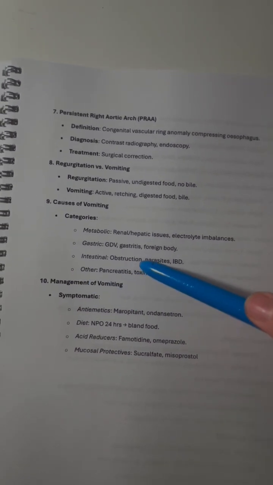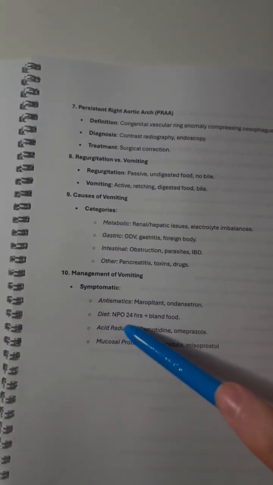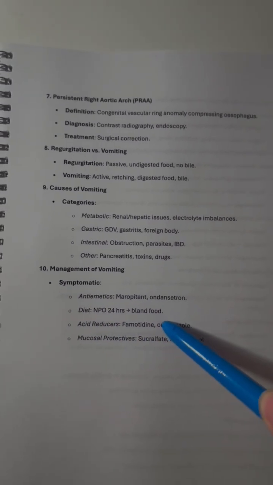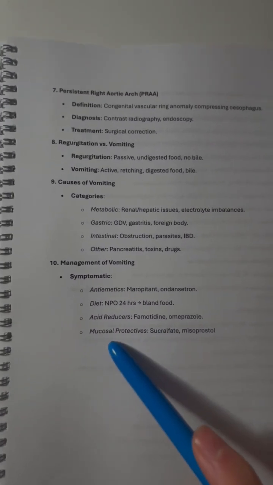The management of vomiting: you can give antiemetics such as maropitant, and no food for 24 hours, and then afterwards you can give bland food, and then acid reducers such as omeprazole, and mucosal protectives such as sucralfate.